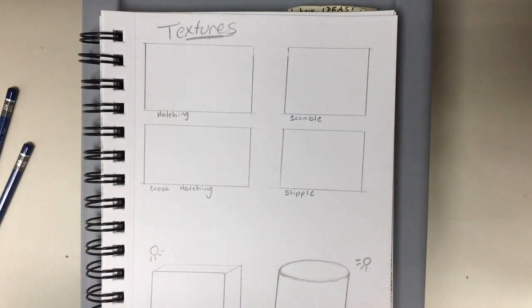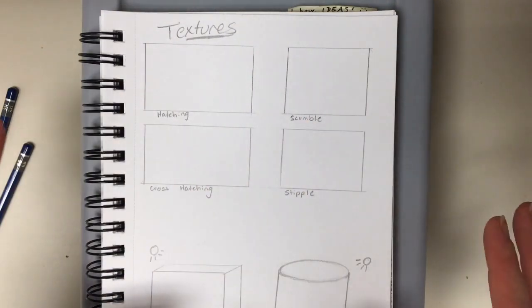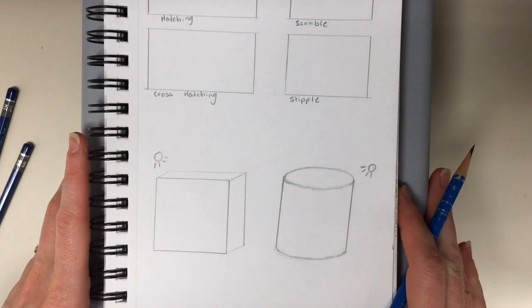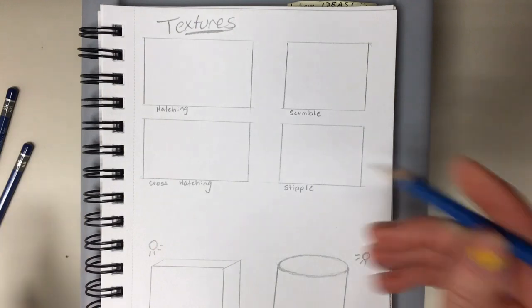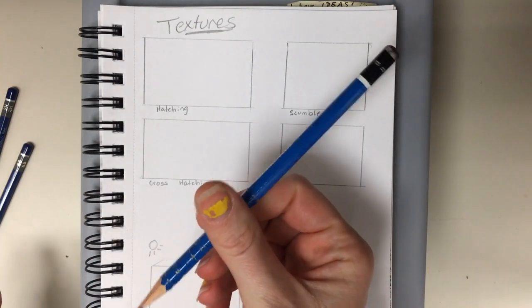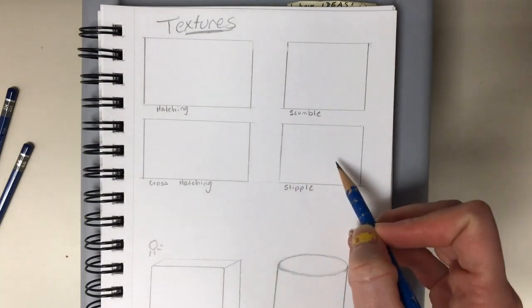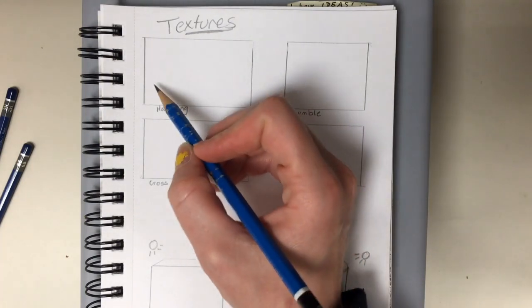Hey 2D Foundation, so we are going to be working on our texture page. Textures are fun and really easy to do. So once you have your page set up, I would recommend using your medium pencil for this. So we are going to fill in hatching, cross-hatching, scumble, stipple, and then the two shapes below.